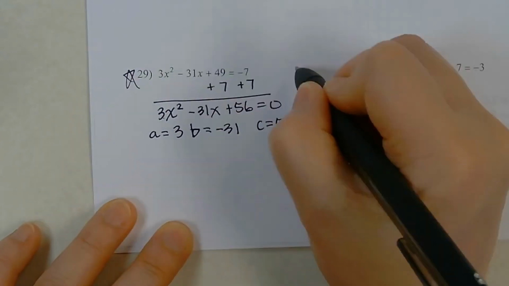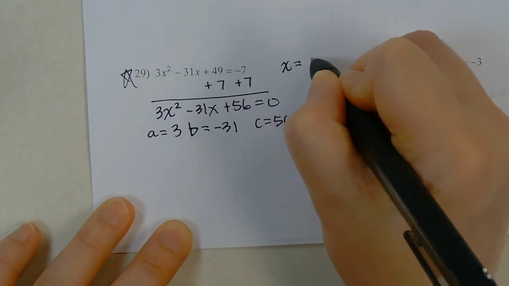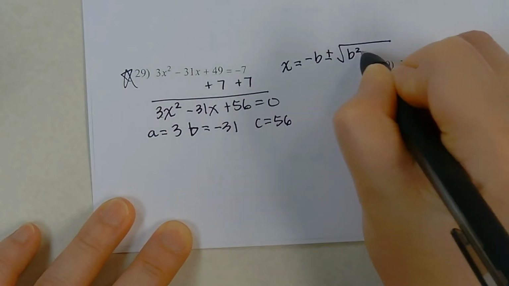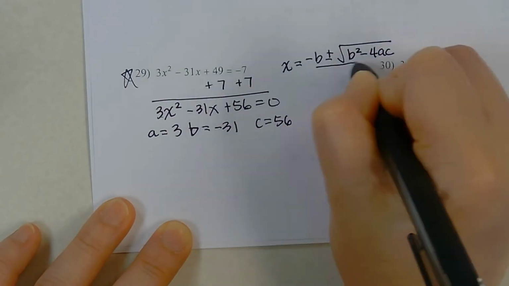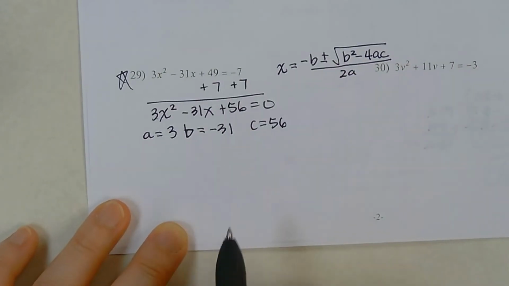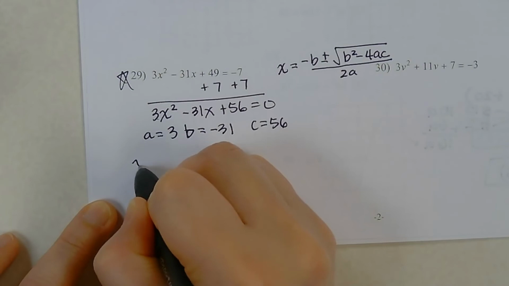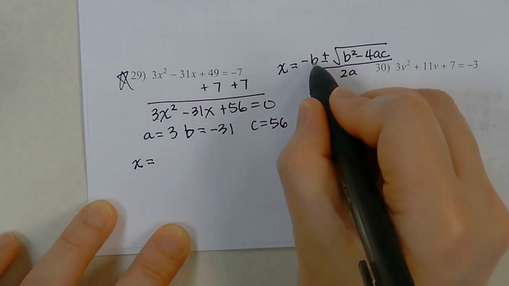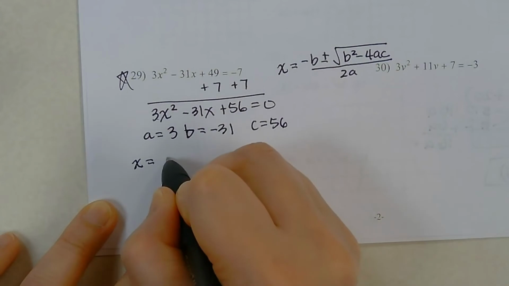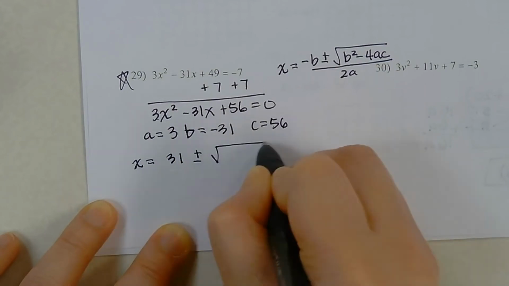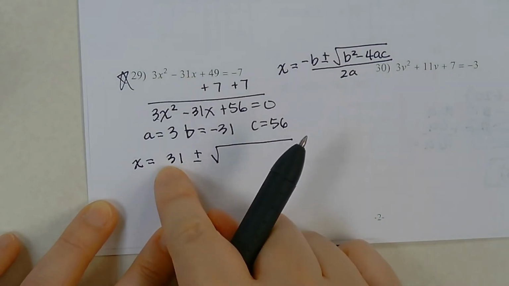All right, so here is the quadratic formula. X equals negative b plus or minus square root b squared minus 4ac all over 2a. Okay, that's the quadratic formula, and that's what we're going to plug in. This is going to be long, but we'll deal with it. So remember, this is the negative of negative 31, which is positive 31, plus or minus the square root. If you don't remember why that's negative, rewind for like 10 seconds.